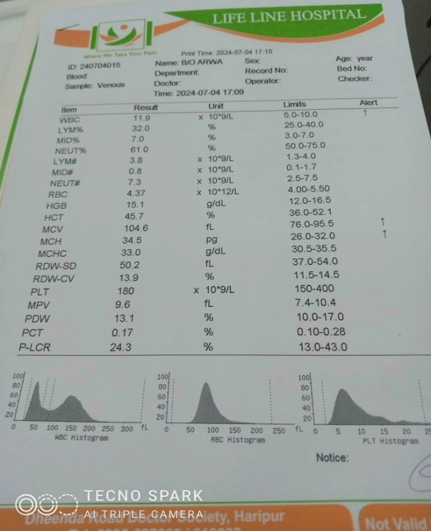Then comes the red cell distribution width. Red cell distribution width is increased in iron deficiency anemia, whereas it is normal or low in thalassemia. Then comes the platelet count. If it is less than 150, it usually signifies thrombocytopenia. Less than 1 lakh is thrombocytopenia. If it is more than 400, it is usually seen in iron deficiency anemia.